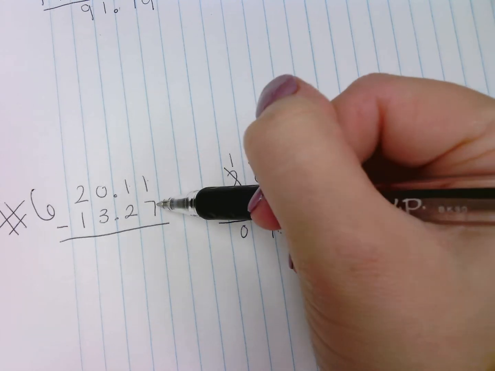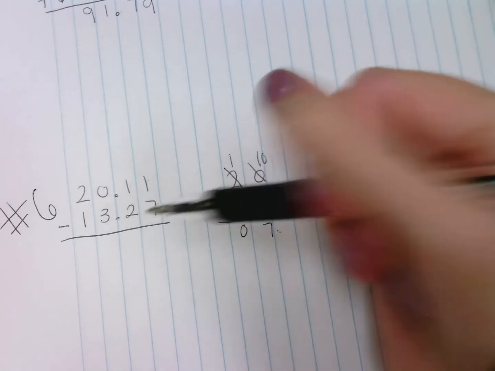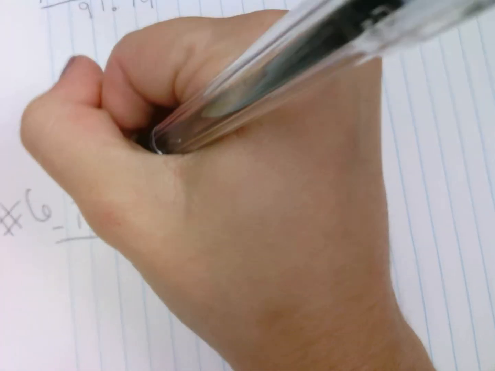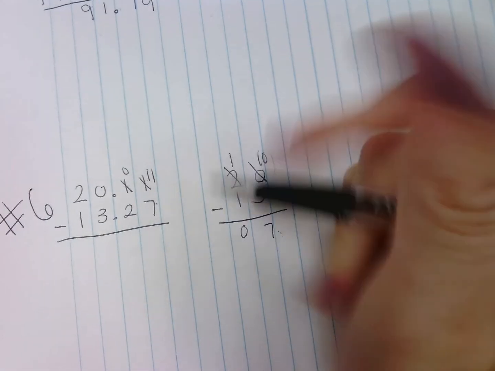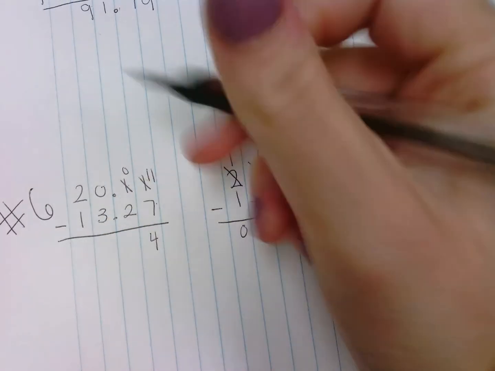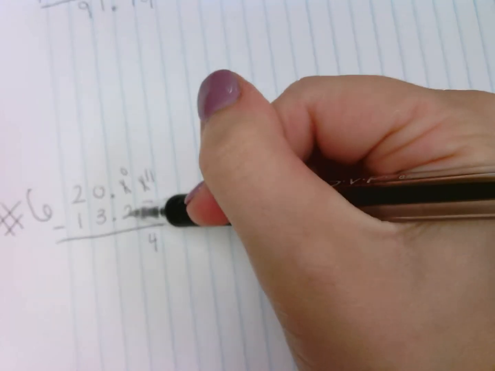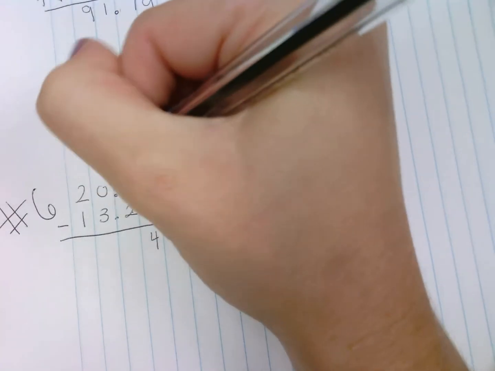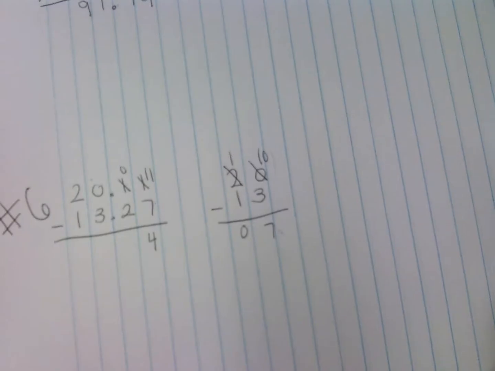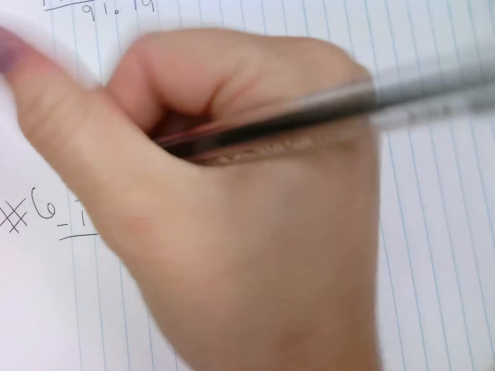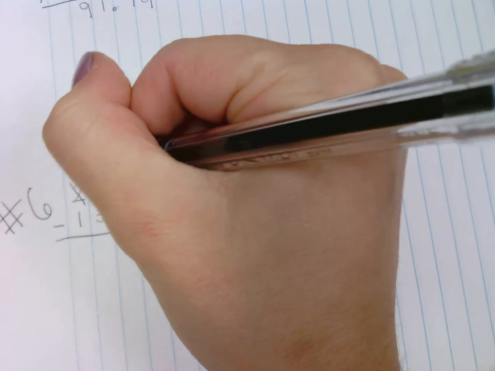Now the actual problem: 1 minus 7. I can't do that. So I take from here. This becomes a 0. This becomes an 11. 11 minus 7 equals 4. 0 minus 2, I cannot do. That rhymed. I would try to take from here, but I can't. So I need to take from here. This becomes 1. This becomes 10. Then I take from it.